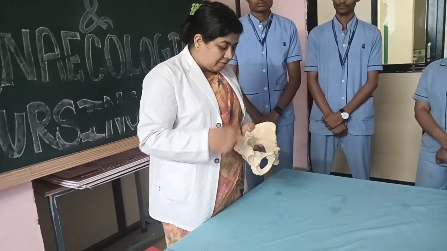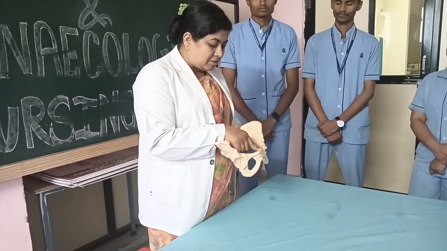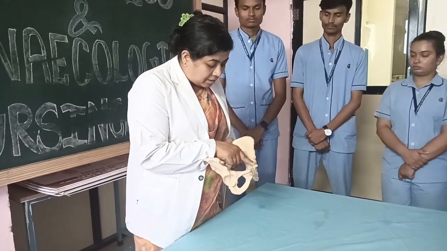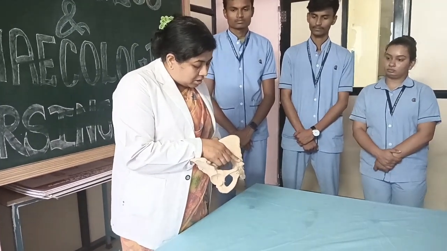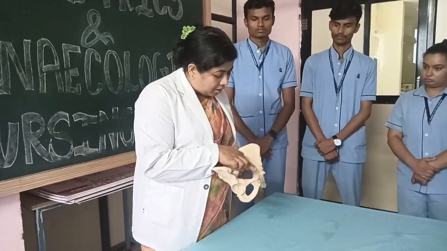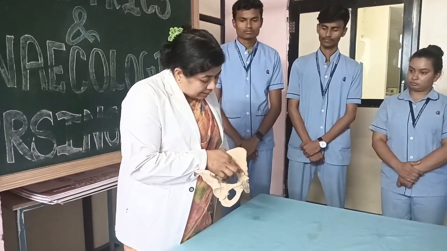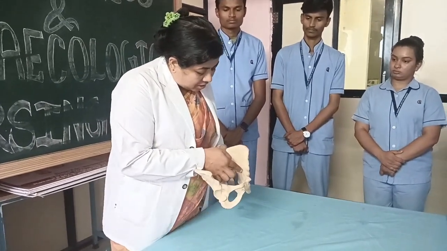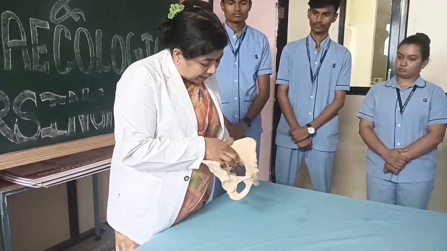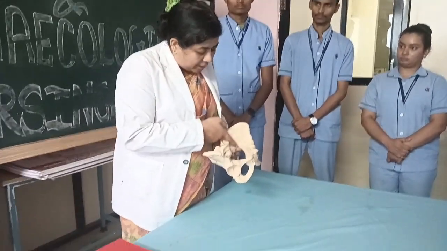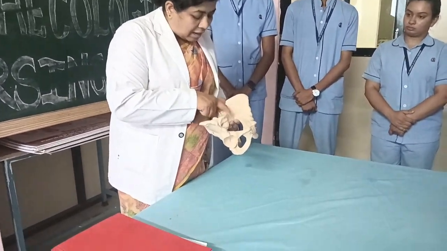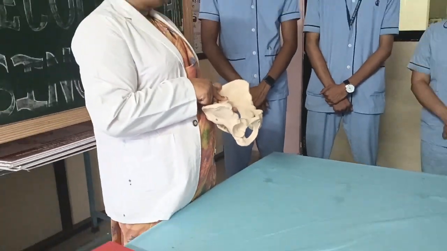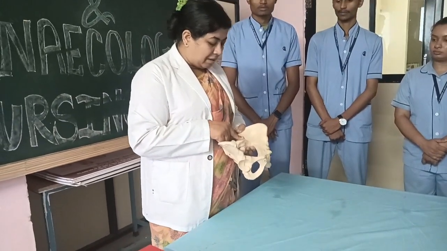So the landmarks, we will start with the symphysis pubis. This is symphysis pubis. This crest like portion is the pubic crest. This is the pubic tubercle. After pubic tubercle, this is pectineal line. This is iliopectineal eminence. This is iliopectineal line and this is sacroiliac joint. This is ala of sacrum and the sacral promontory. This is about the landmarks of female pelvis.